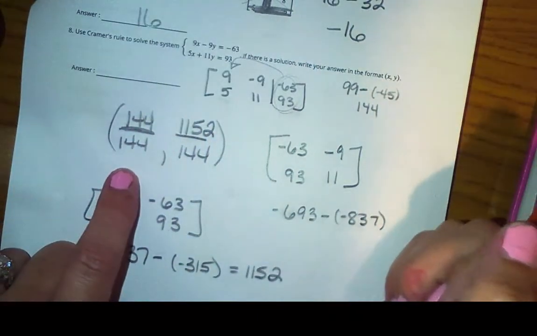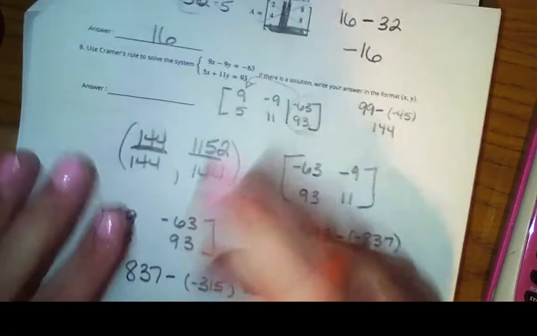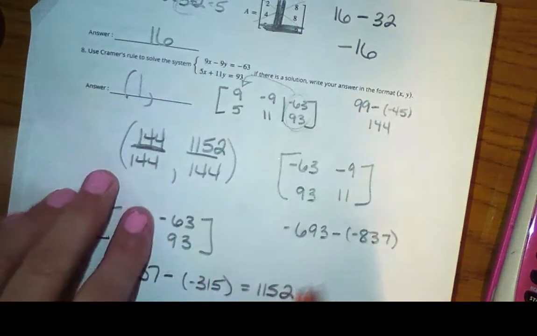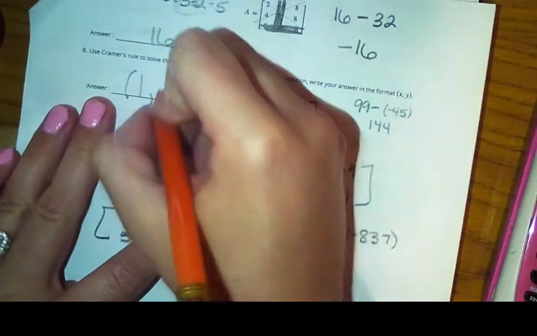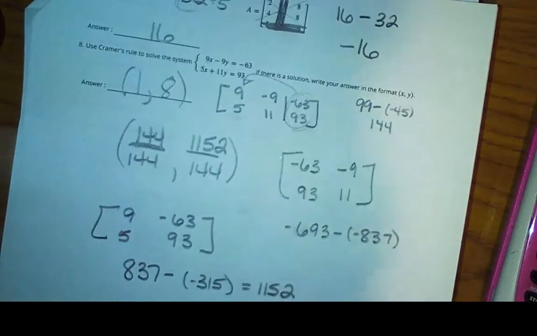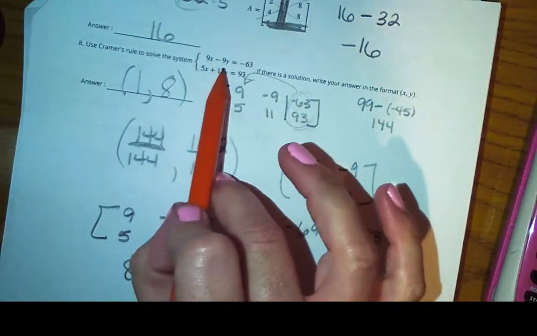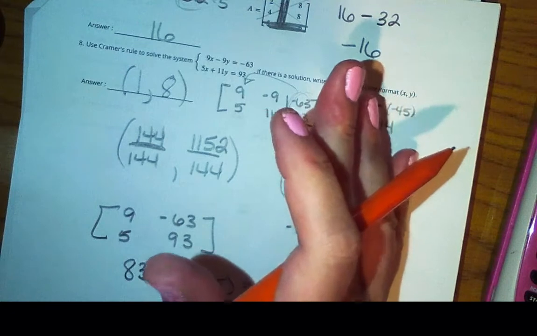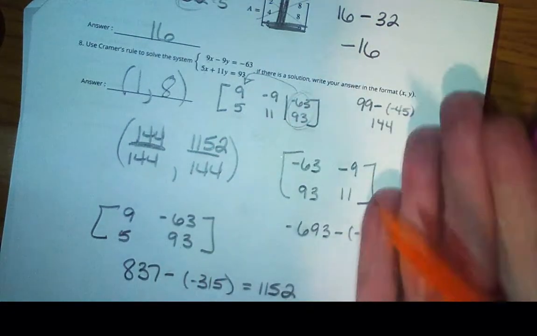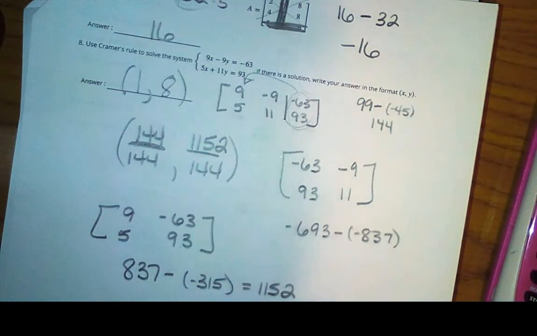You won't always, but we will today. All right, so 144 over 144 means my x-coordinate is a 1, and 1152 divided by 144 gives me a y-coordinate of 8. So again, if you had used substitution or elimination or anything like that, you would get the same answer. But if you want to do determinants, some people think that's just a quick, easy way to do it. I won't know which method you use as long as you do your method correctly. So I don't care what method you use. But that is 8.3.